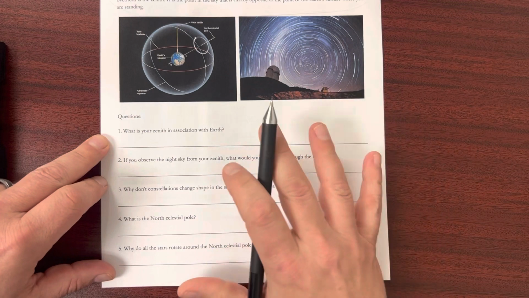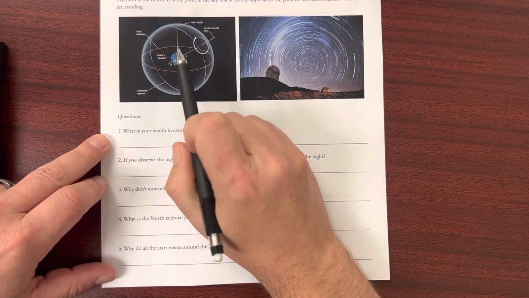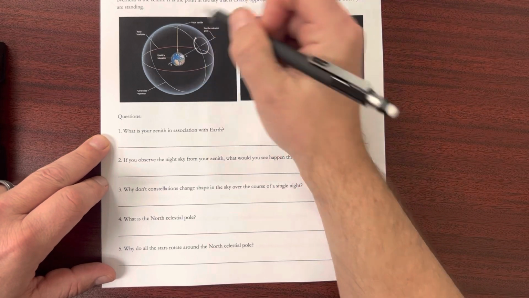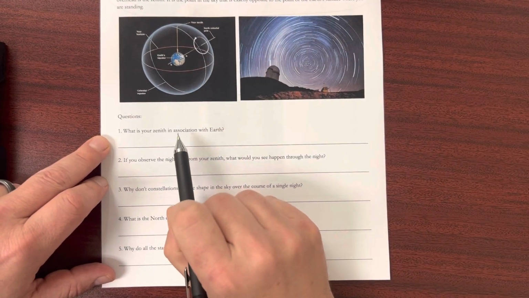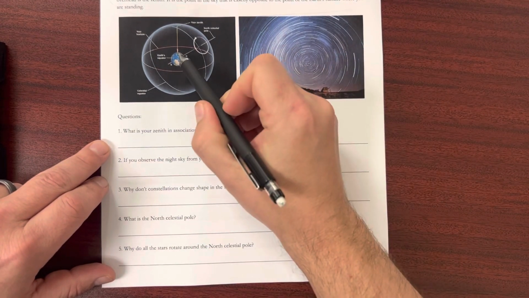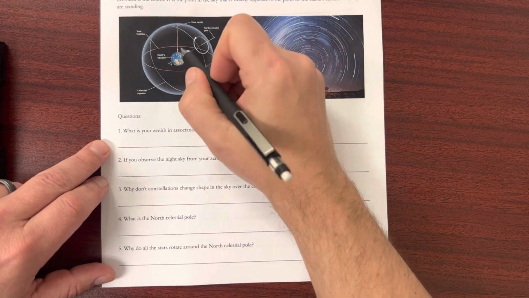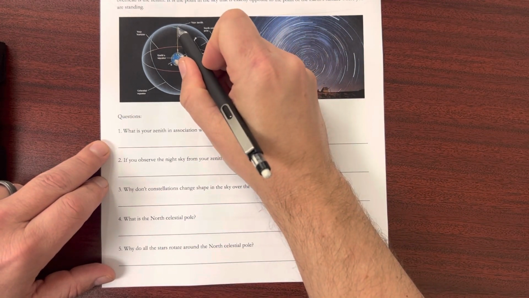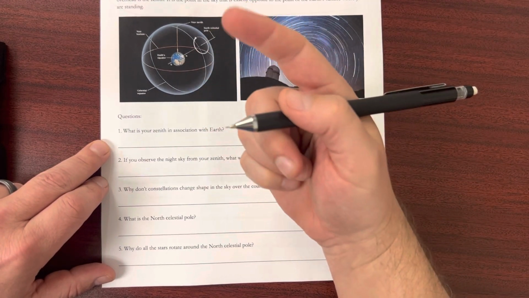So the first is to cover a couple of definitions. And you see in this image a person standing on Earth, and then you see up here it says Zenith. Well, wherever you're at on Earth, your zenith is when you look straight up into the night sky, straight above your head. That is the zenith for your position, straight up overhead.